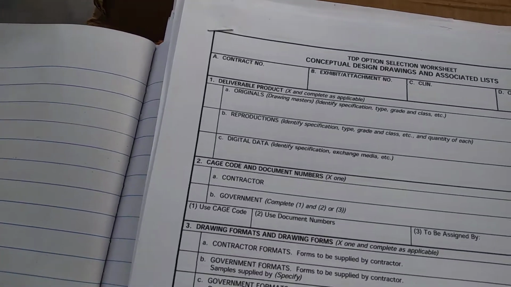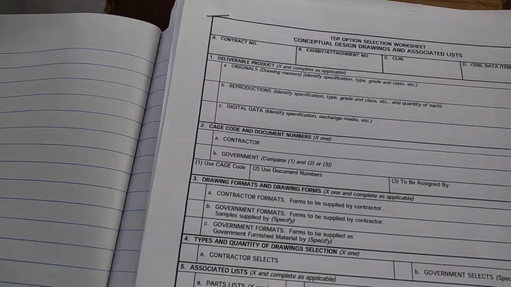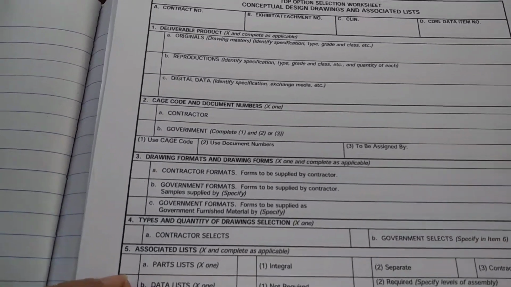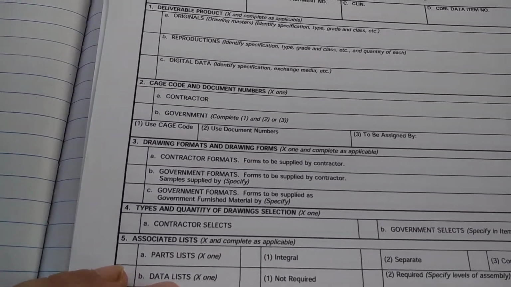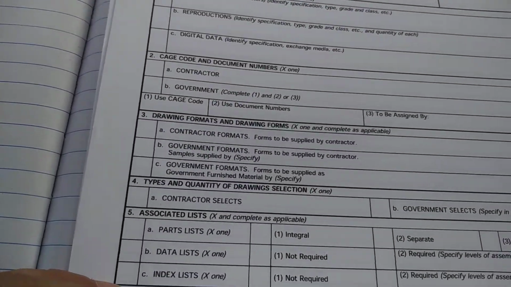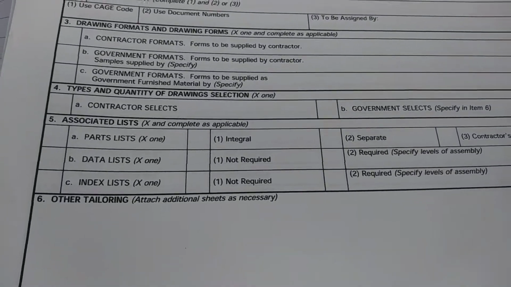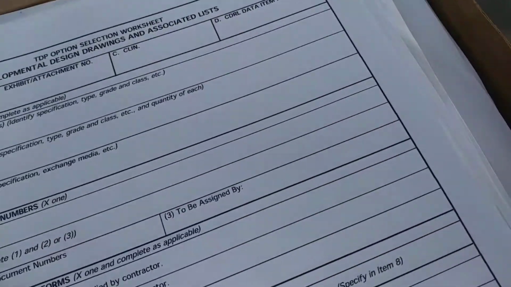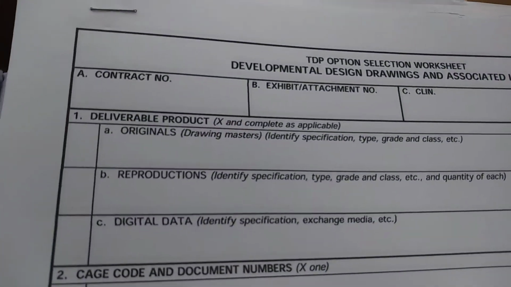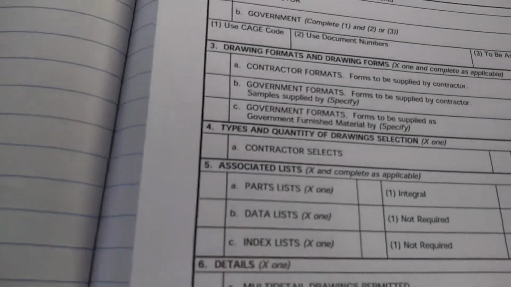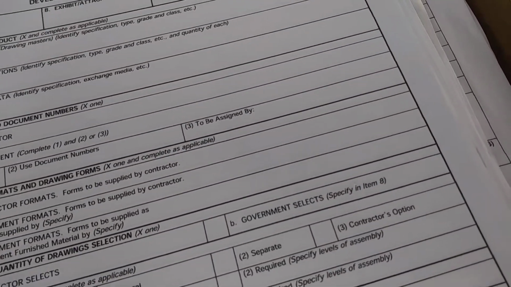Originals, reproduction, digital, data, contractor, government, cage code, U.S. document numbers, to approve contractor formats, contractor select, government select. And your parts data index. Top option selection drawing worksheet. I believe that's the same page. I space these out in between these.